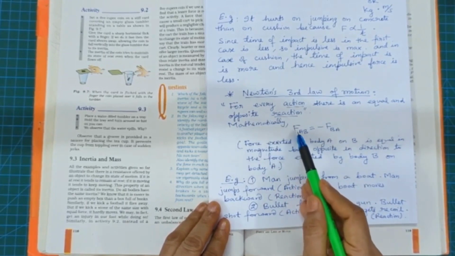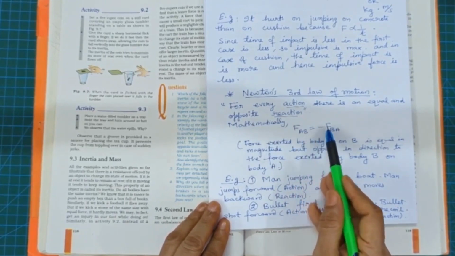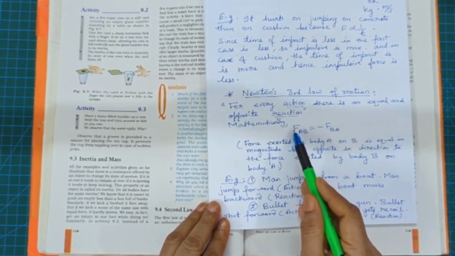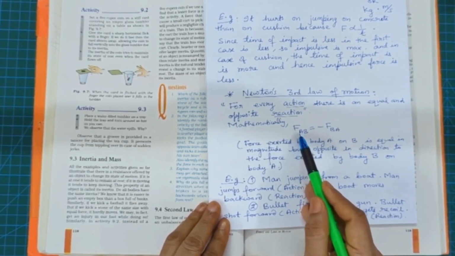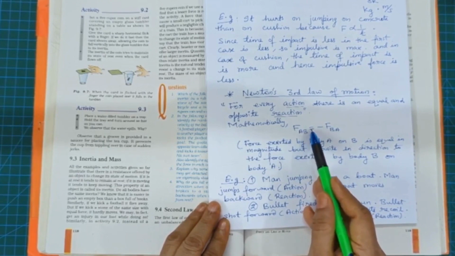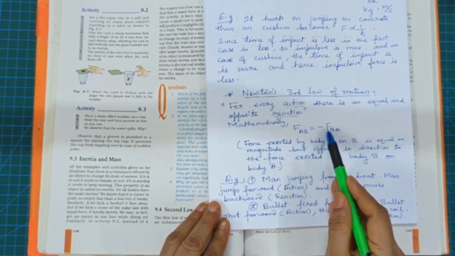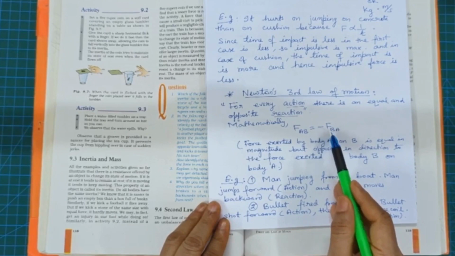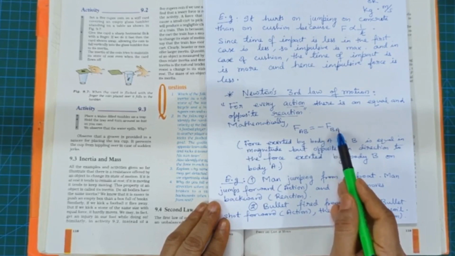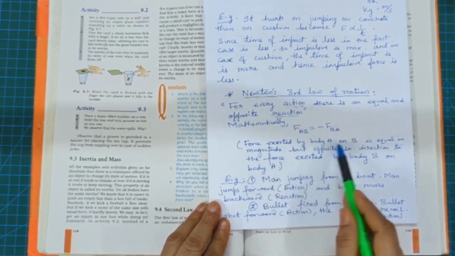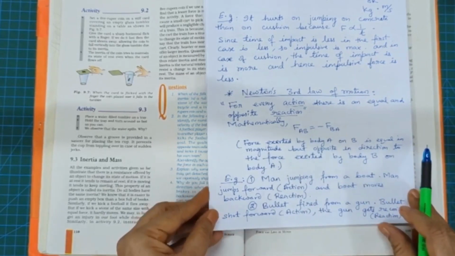Mathematically, we'll write FAB is minus of FBA. It means the force exerted or applied by body A on body B is equal and opposite to the force applied or exerted by body B on body A. So that's how we have to read Newton's third law of motion.